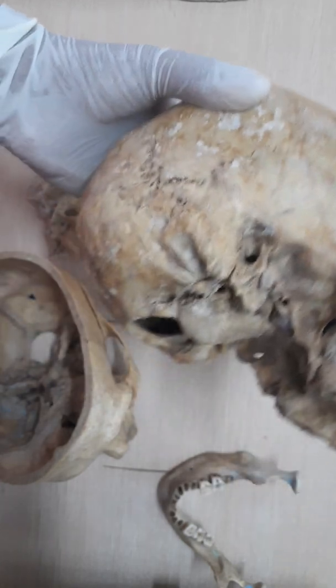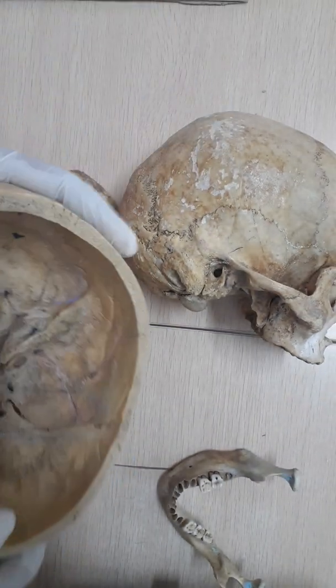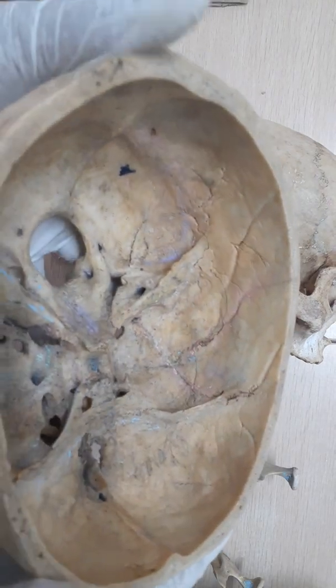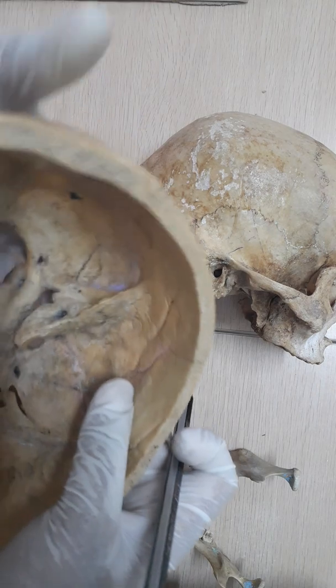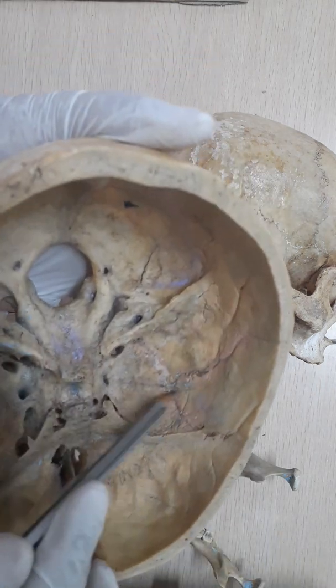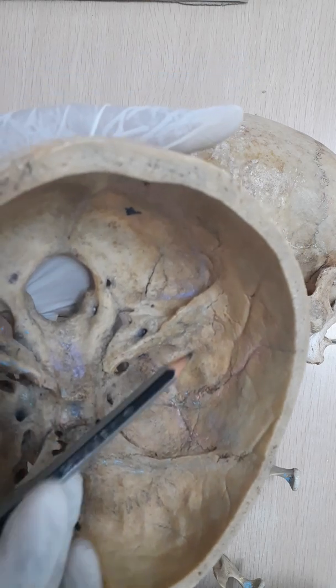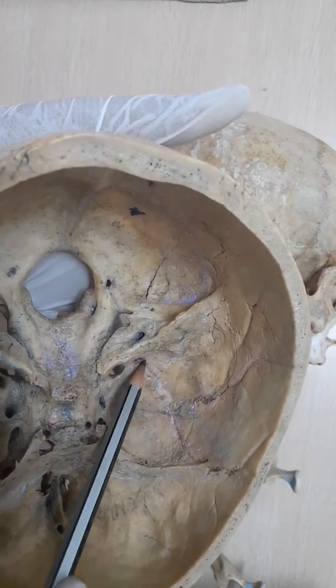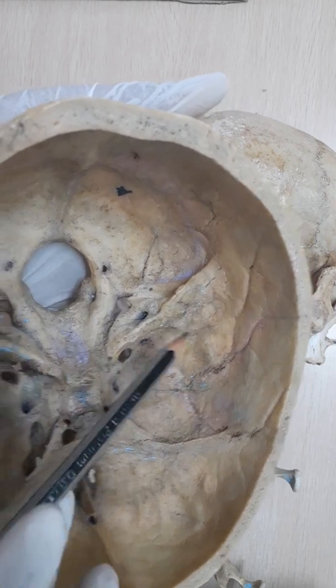Now if you see the inner or internal surface, you can see here, this is the internal surface of the temporal bone, right? The internal surface of the temporal bone is concave, and it is marked by many impressions for the gyri of the temporal lobe.